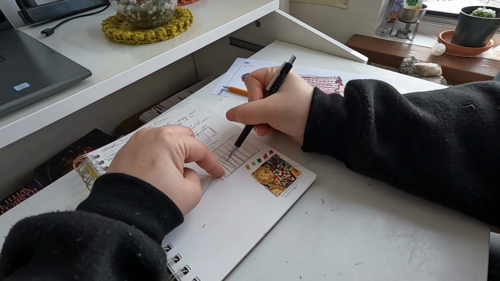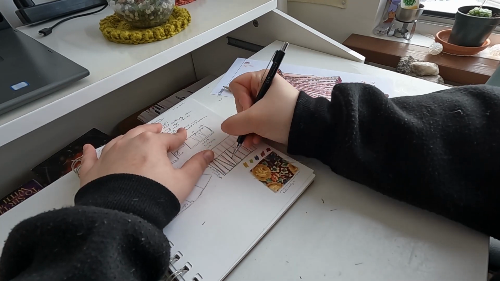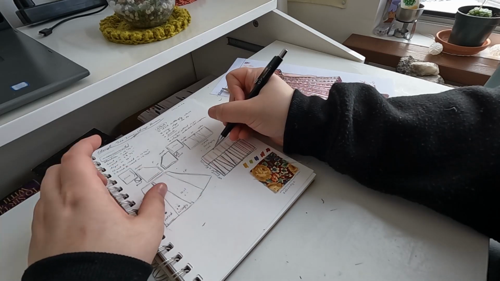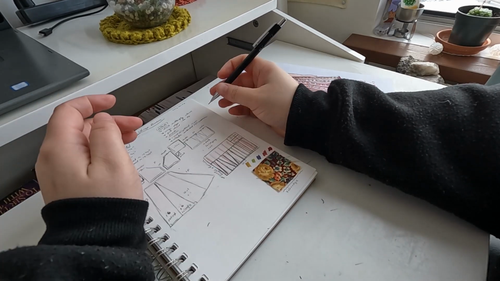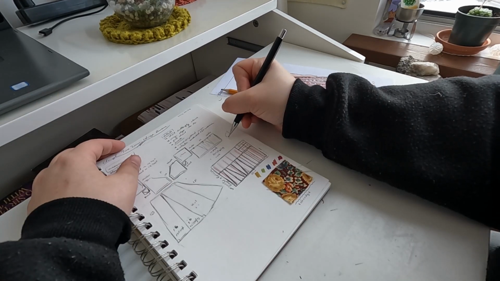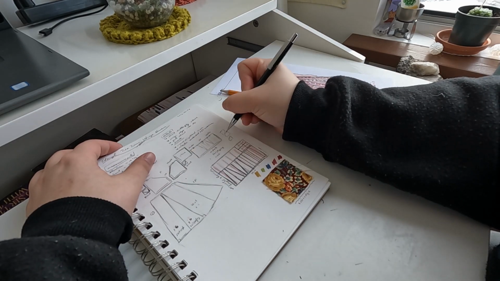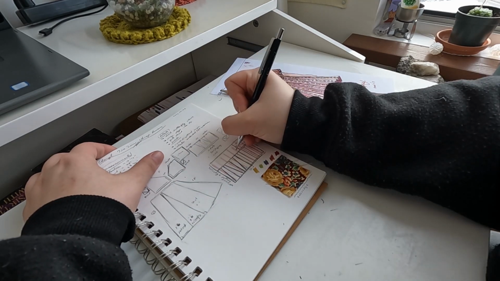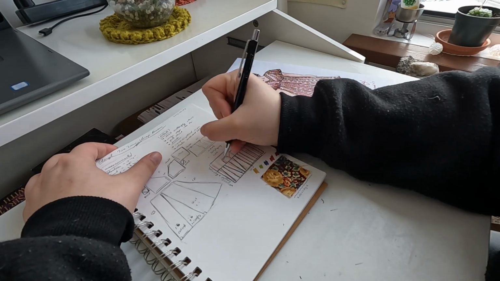So striving for low waste, but basically this dress is going to be comprised of rectangles, triangles, squares, as well as the top piece, which I guess you could call a trapezoid-like piece.